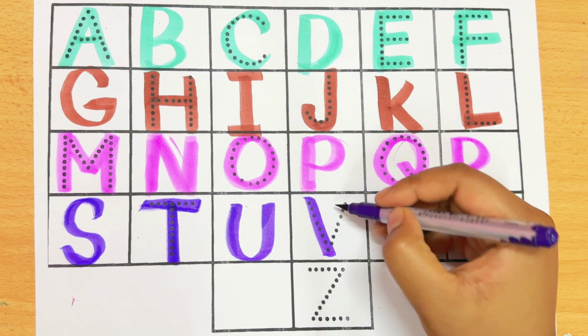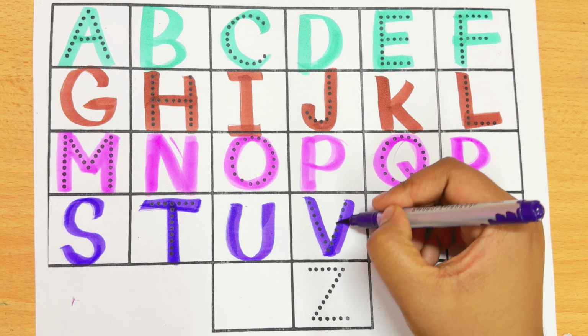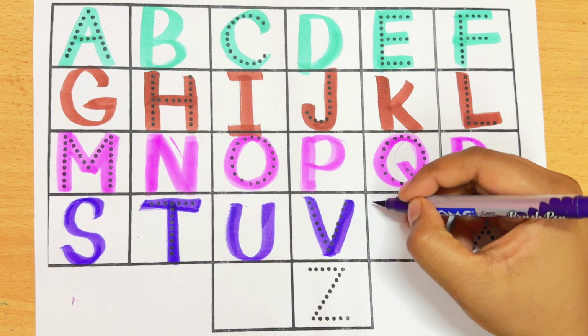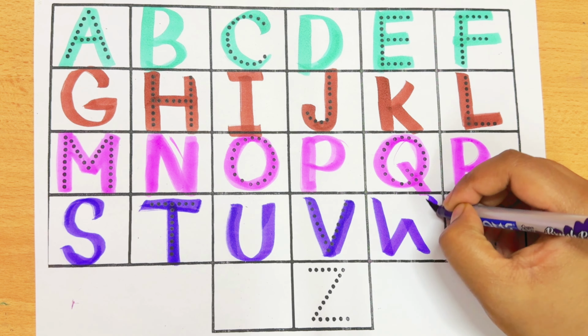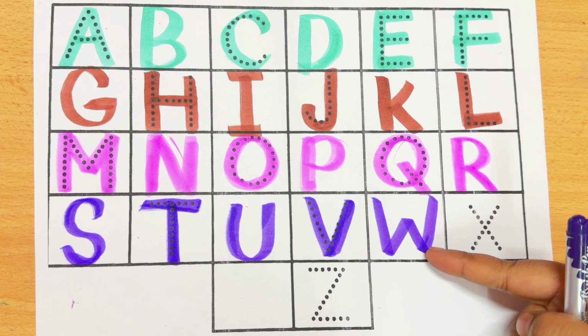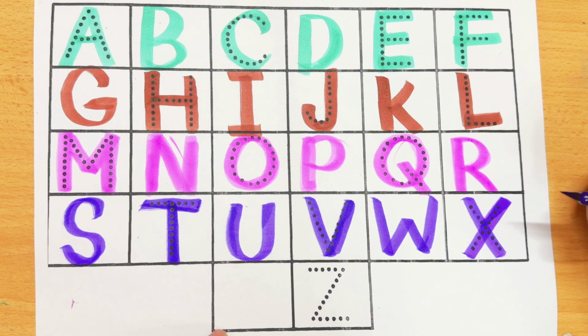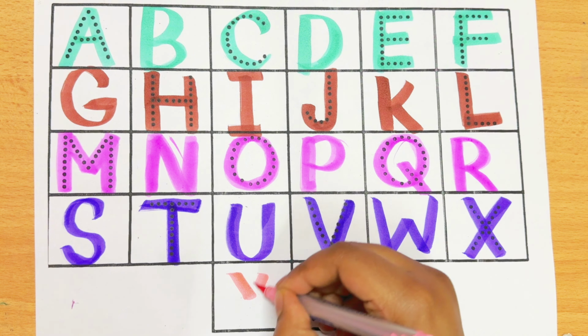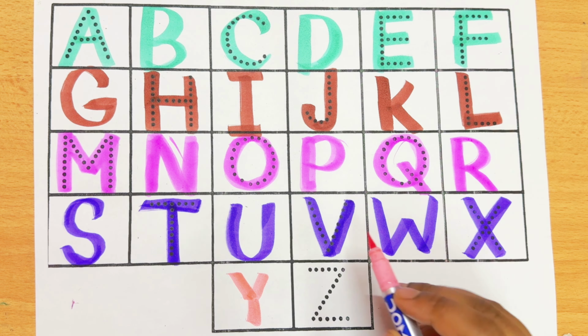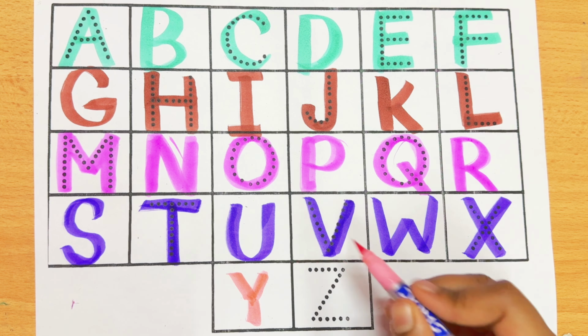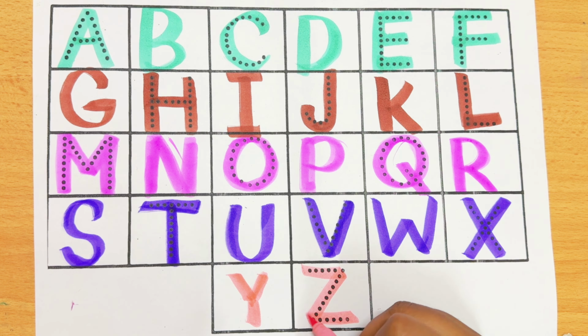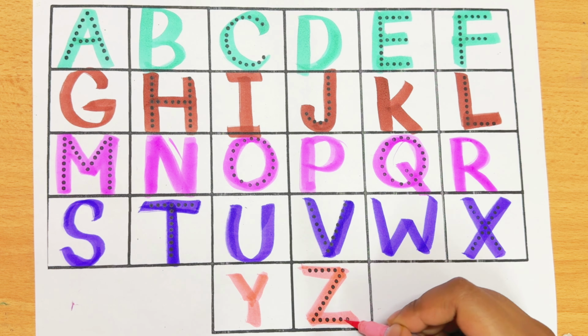V is for violin. V is for van. W. W is for wind. W is for water. X. X for X-ray. X for xylophone. Y. Y for yogurt. Y for yum. Z is for zebra. Z is for zero. Let's revise.